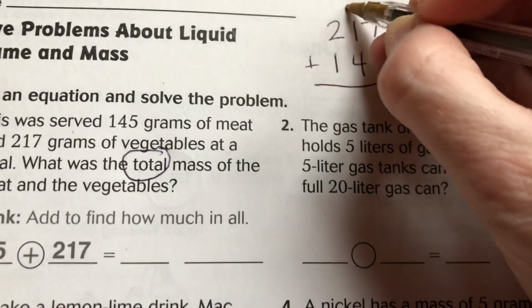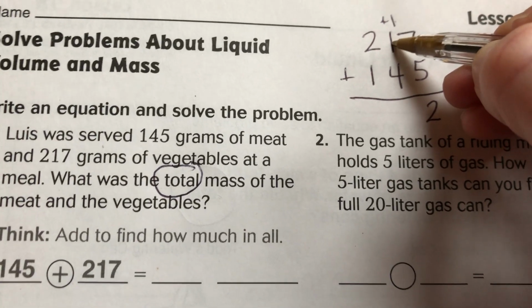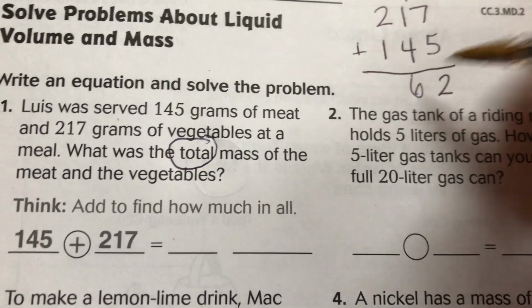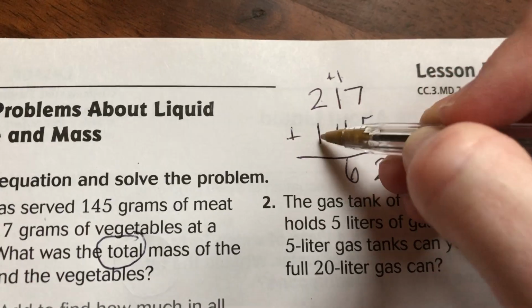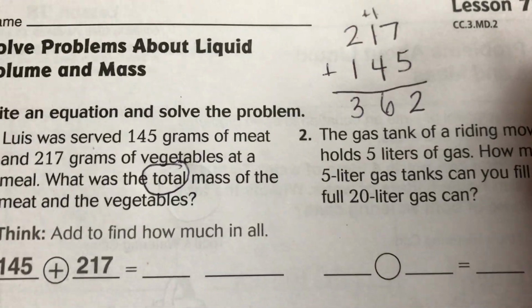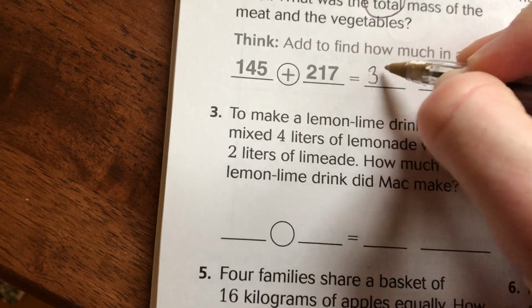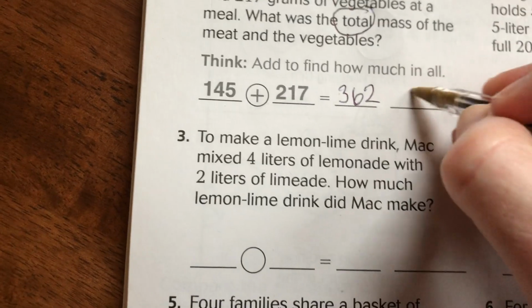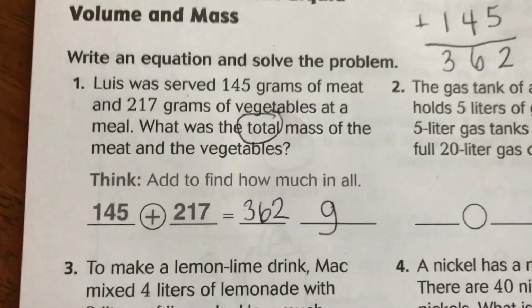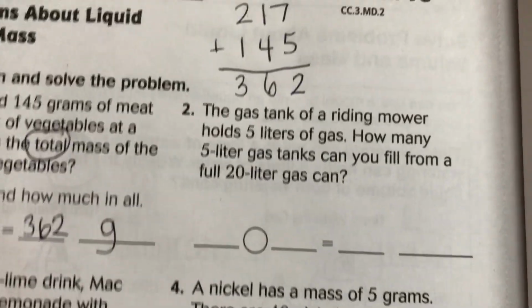I put down the 2 and carry my 1. 1 plus 1 is 2. 2 plus 4 gives me 6. Over here I have 2 plus 1, and that gives me 3. So, Luis has 362 grams of food, the meat and the vegetables together.